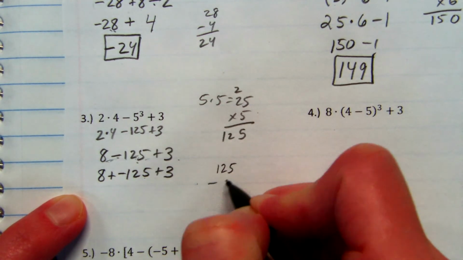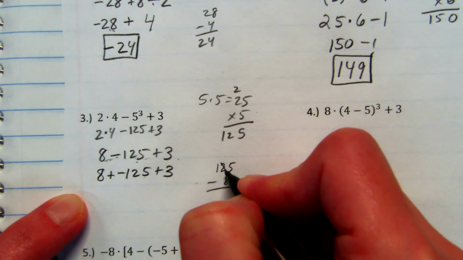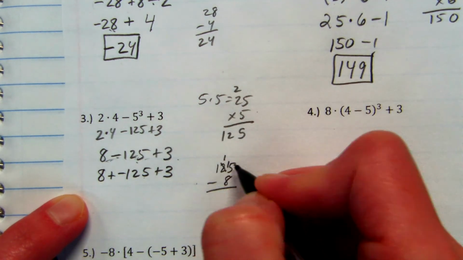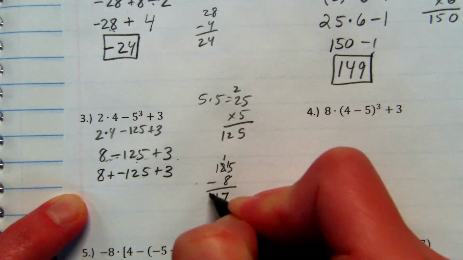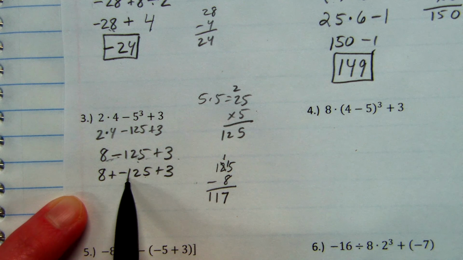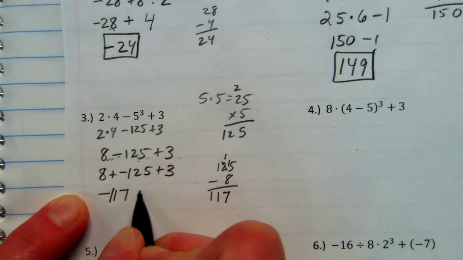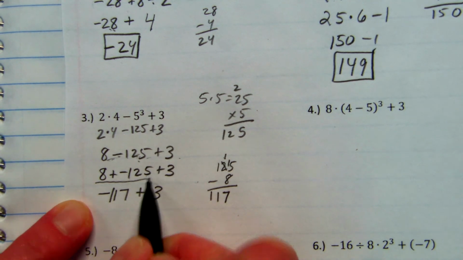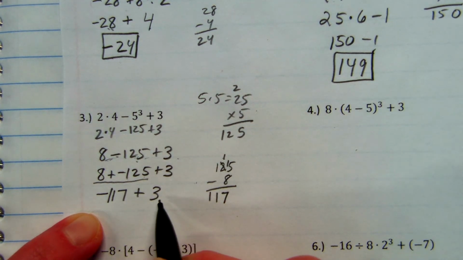So 125 minus 8: 5 minus 8 I can't do, so we borrow from the 2, make it 1, carry the 1 over here to make it 15. 15 minus 8 is 7, and then bring down the 1 and the 1. But remember, there were way more negatives than positives, so it's going to be negative 117. And then I still have plus 3. So I just did this part to get the negative 117, and then I have to add 3.